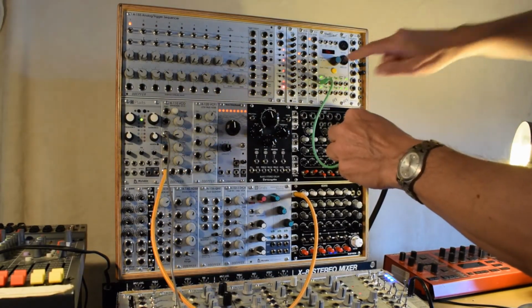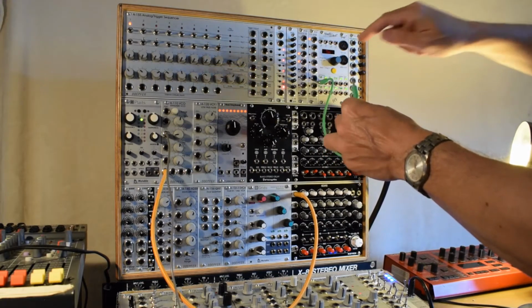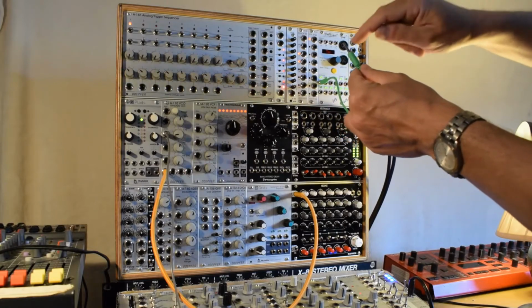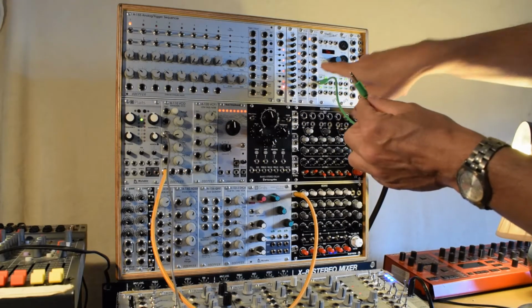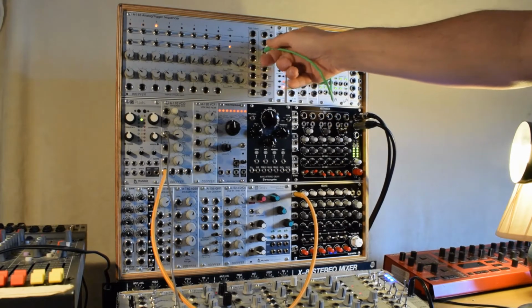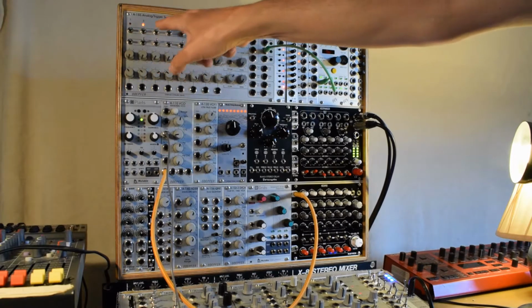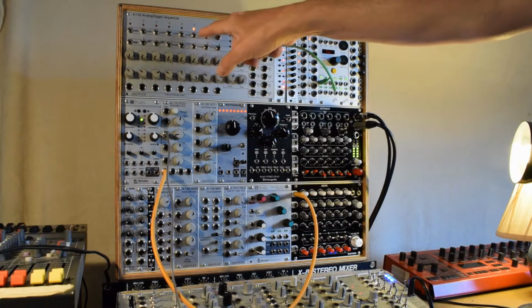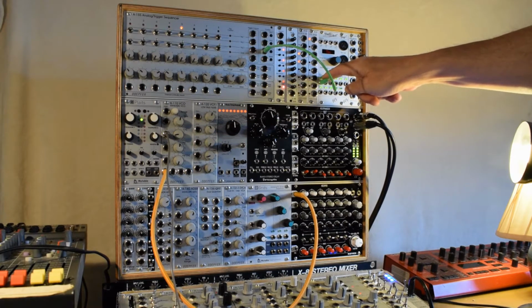so basically this is flashing. There is basically a voltage trigger just coming out of there every time that flashes. If I feed that into my sequencer clock input, you can now probably see that the lights on the sequencer are advancing each time that light flashes.